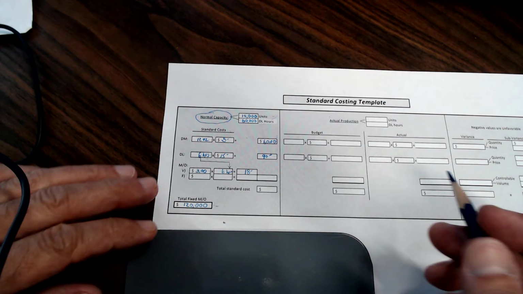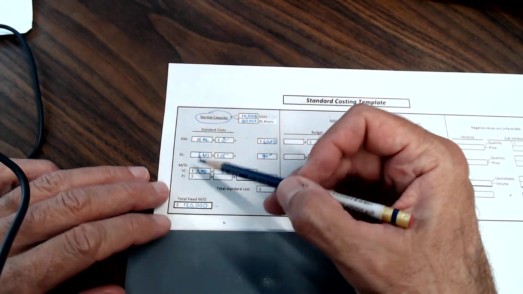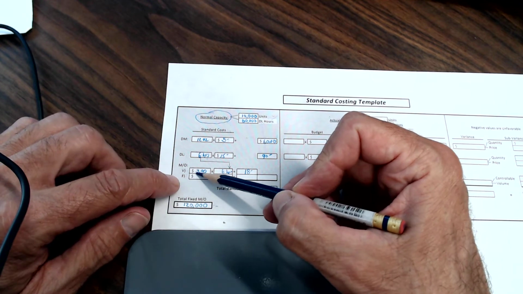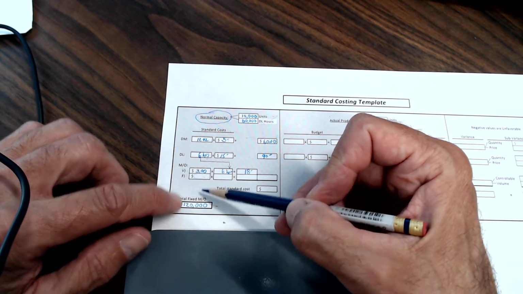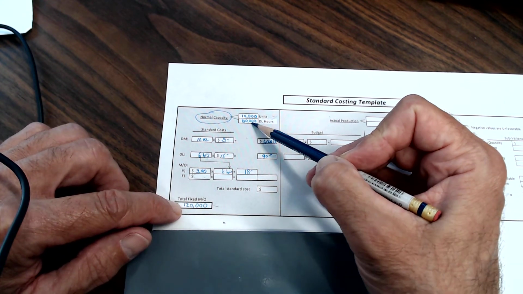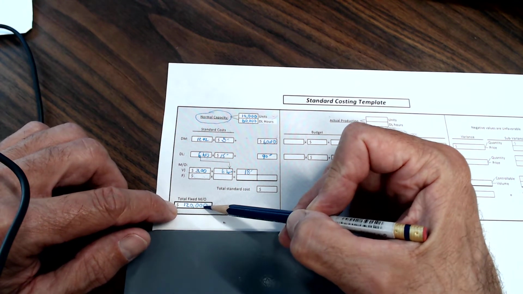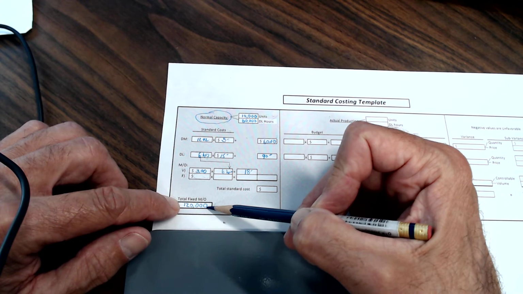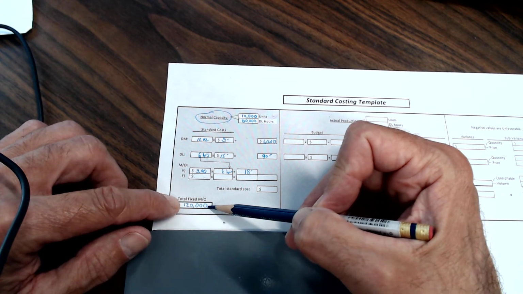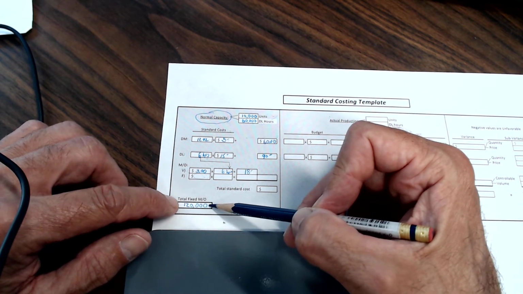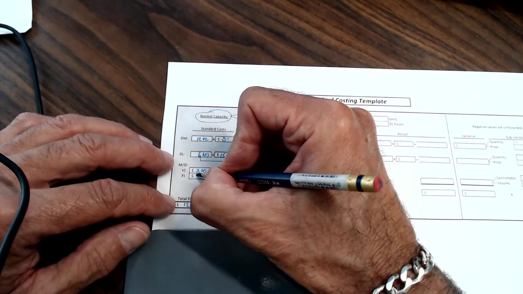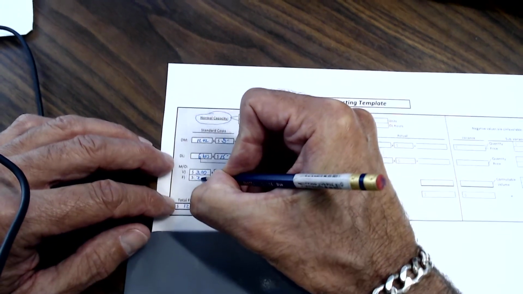Well, what does that come out to be for fixed overhead? What is the fixed overhead rate per hour? If I have $120,000 and I want to know what that is per hour, divide 120,000 by 60,000 direct labor hours. That's $2 per hour.